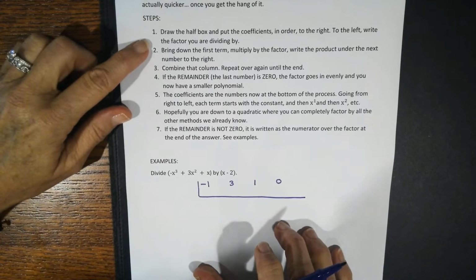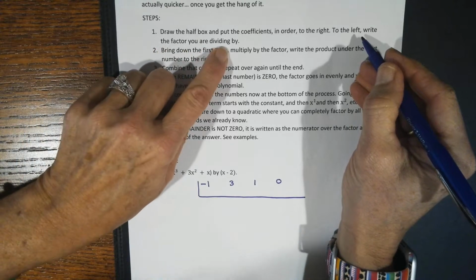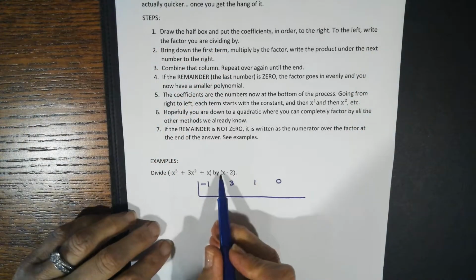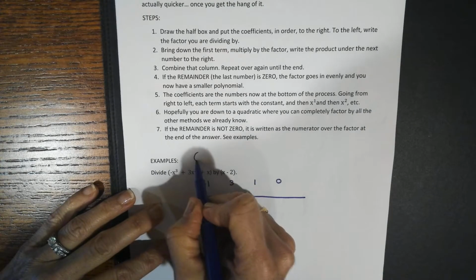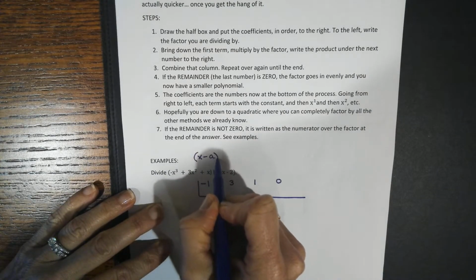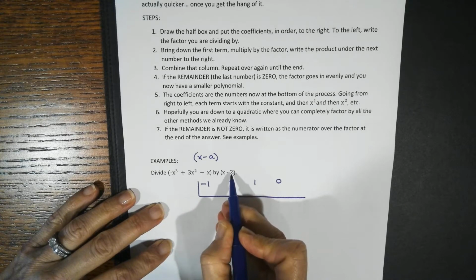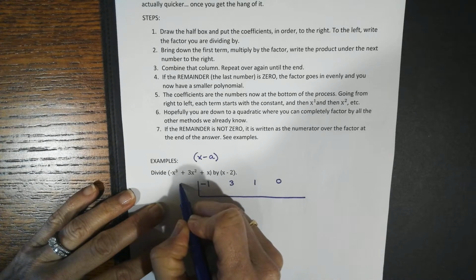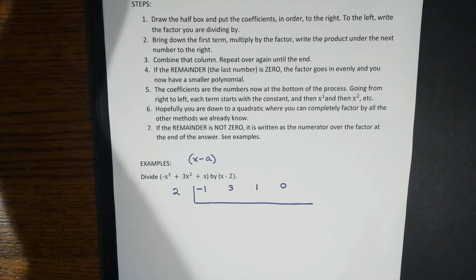Then to the left of this box, you're going to write the factor you're dividing by. So here we're dividing by x minus 2. Now, because our factors, remember, are always written like x minus a, then a here, or what's doing the dividing, is a positive 2. So positive 2 goes out here to the left of the box.